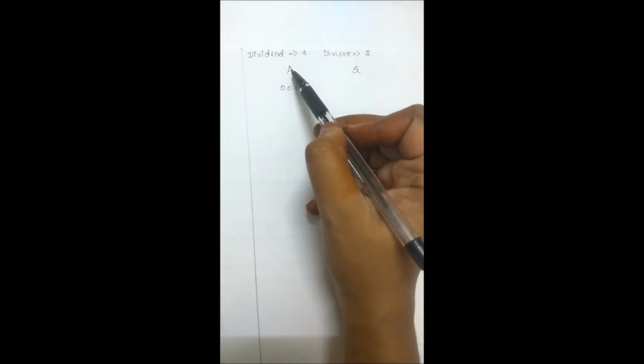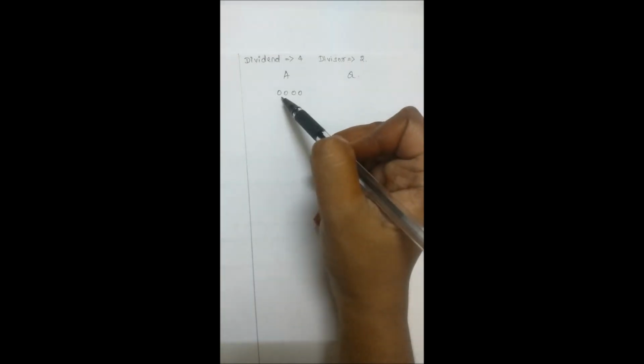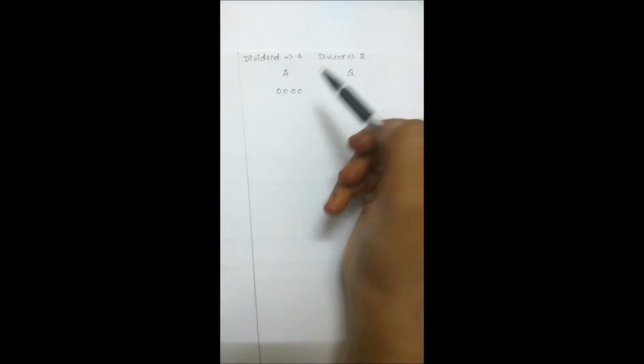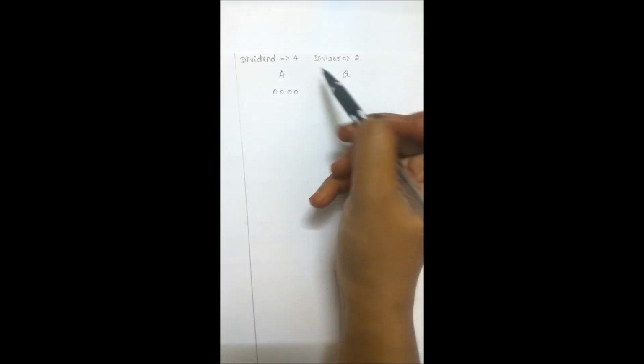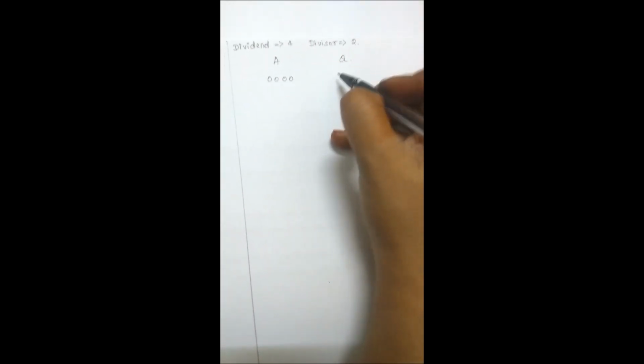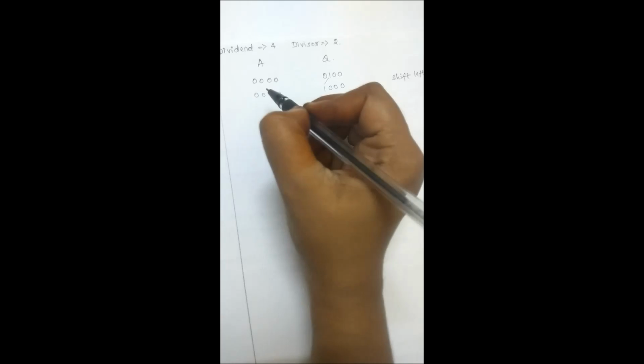Let us consider the registers A and Q. A we have first initialized to 0 0 0 0, and Q is nothing but the dividend value. Here we have the dividend as 4, that is 0 1 0 0. The first step is to perform the shift left. We are going to shift every bit left by a single bit, so A is 0 0 0 0 and the 0 1 0 0 shifts over here.